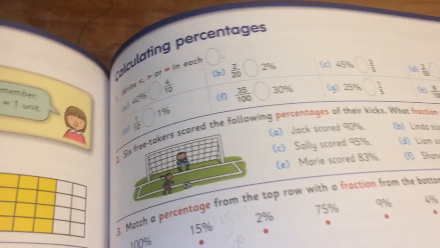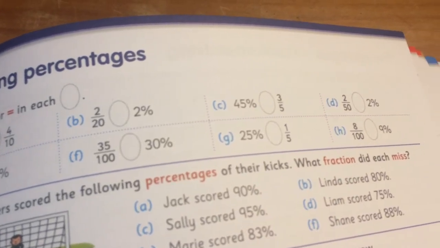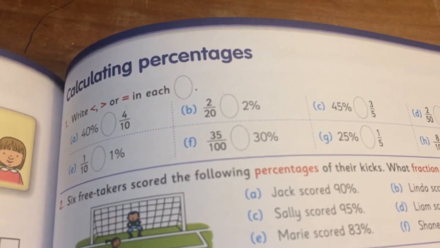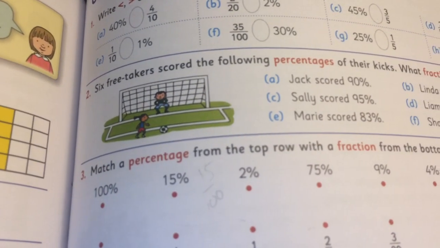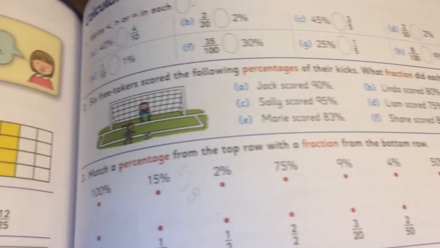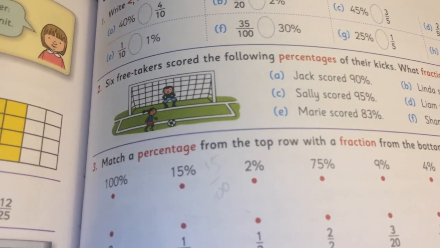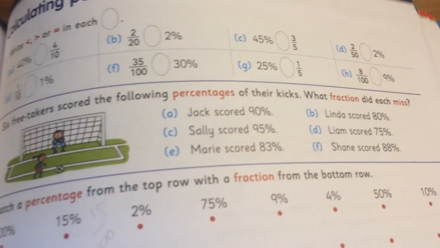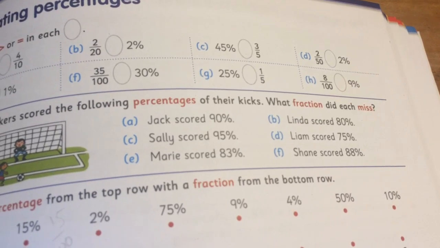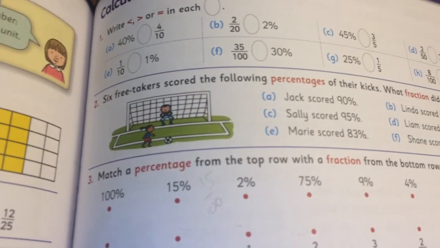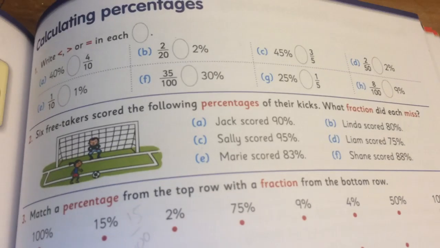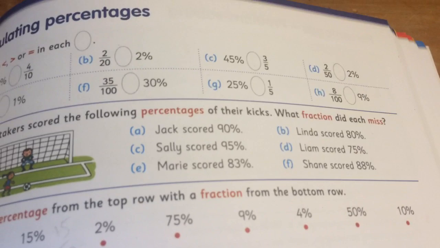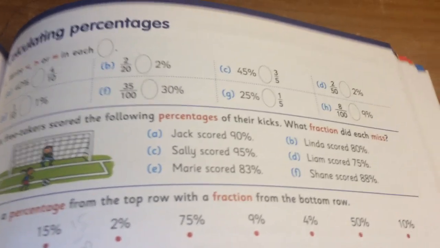Now, I'm going to leave you to work away on number 1 there for a bit and see how you get on. Always try and change it to a percentage, and that will give you a hand. Okay, if you're ready to move on to question 2, this is more about solving problems using percentages, okay? So 6 free takers scored the following percentage with their kick. What fraction did they miss? Okay, so here we go. It's trying to catch you out there, because it's saying what fraction did they miss, not what fraction did they score.